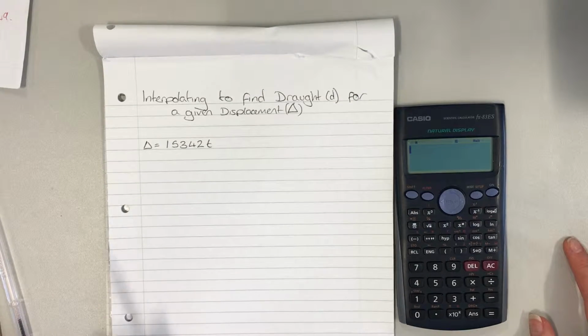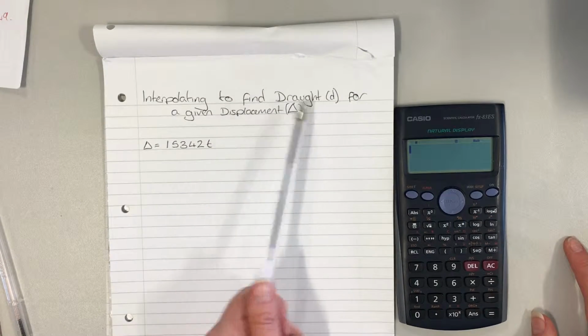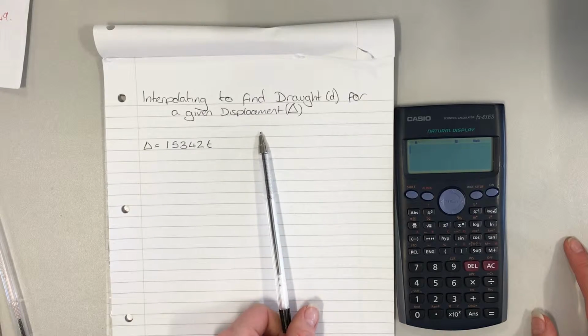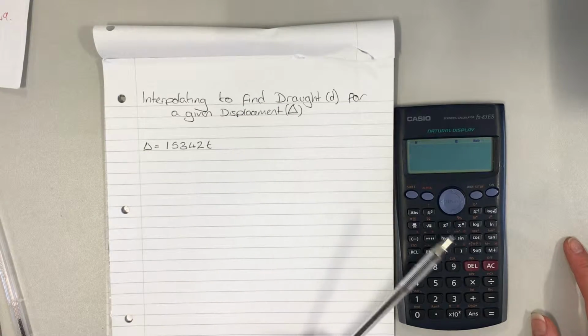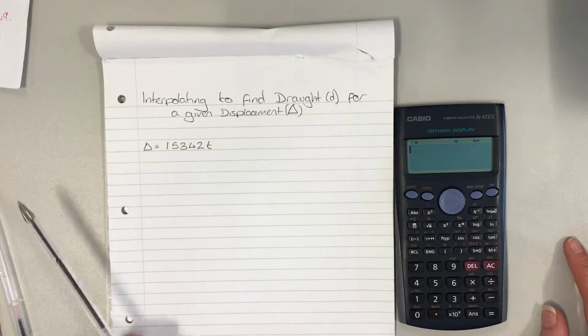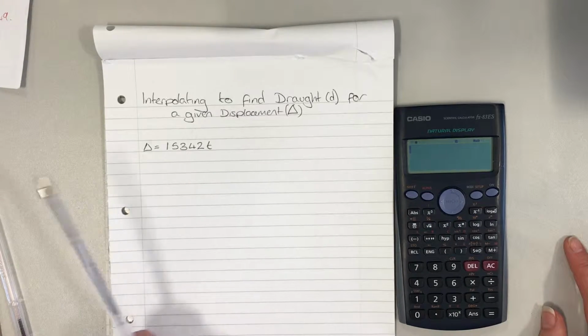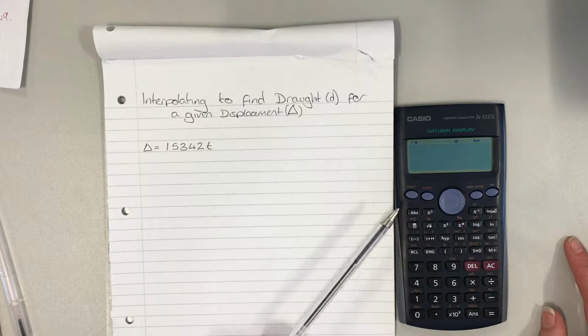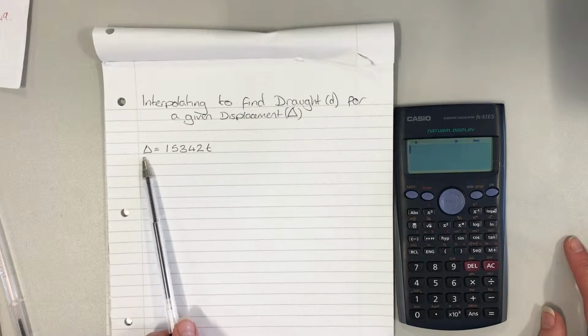This is a video tutorial for interpolating to find a draft for a given displacement. This method of interpolation will work for any set of values from any set of tables, so this can be used across many different subjects. In this instance, obviously, we're talking about stability.